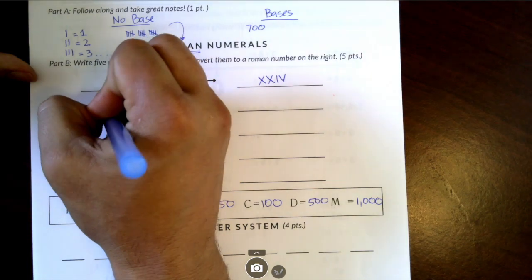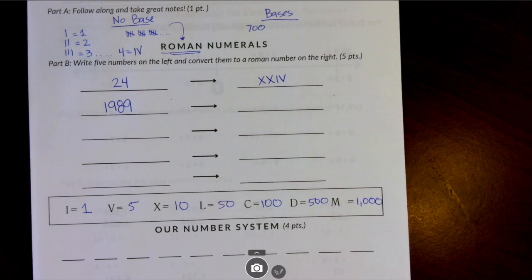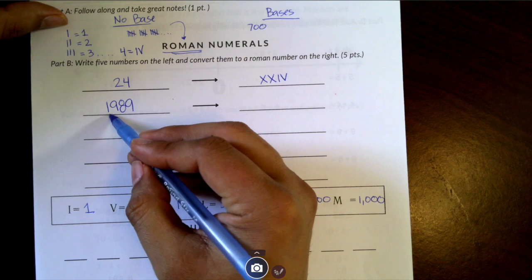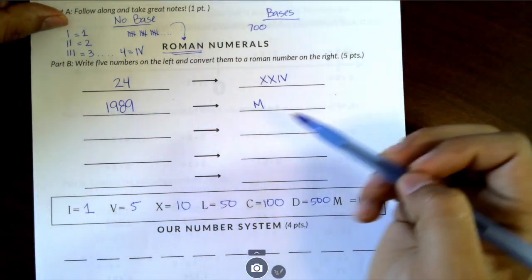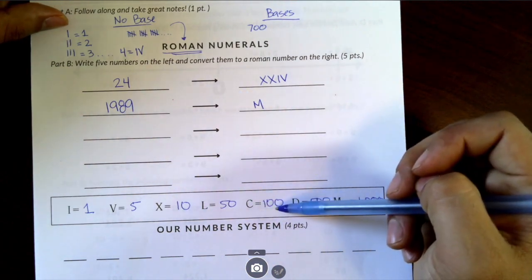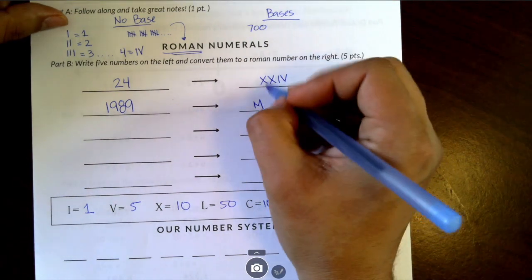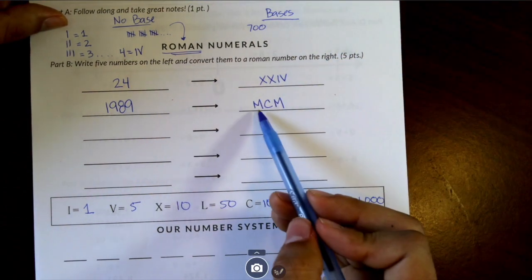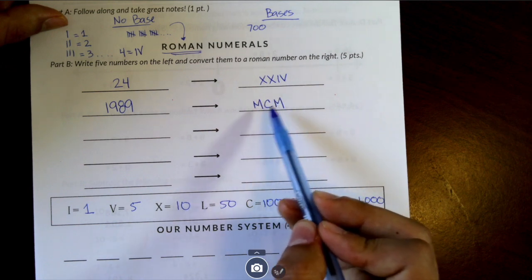So 1989. If I want to write 1989, I'm going to write 1,000, which is M. Then I'm going to write 900. For 900, I'm not going to write 500 and then 4 C's. You're actually going to write 1,000 minus 100. So this is 1,000 and then this is 900 right here. 1,000 minus 100 is 900.